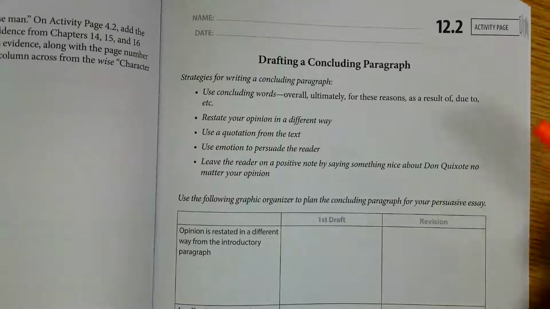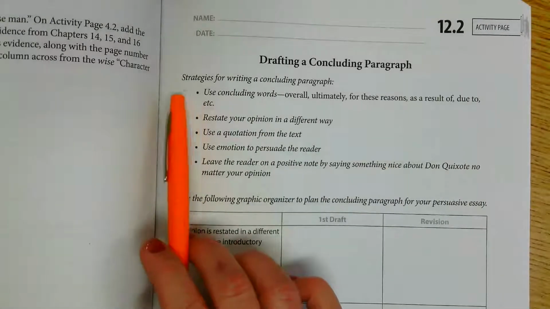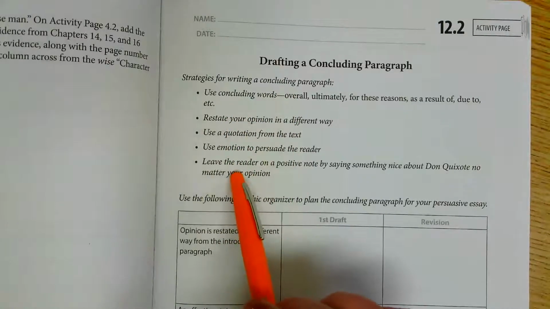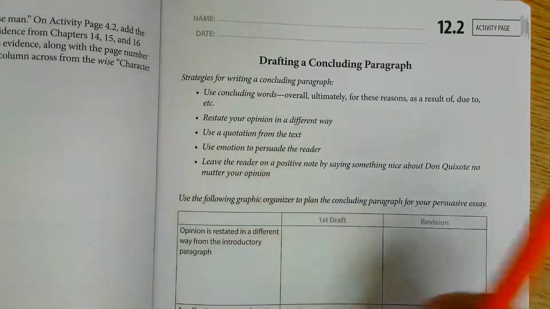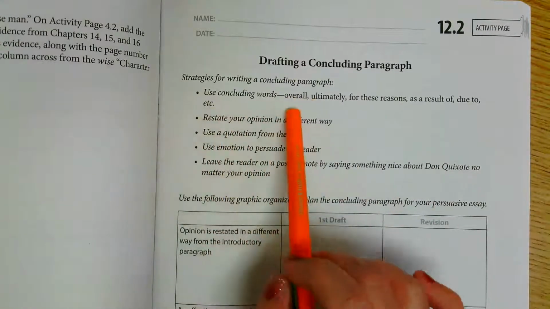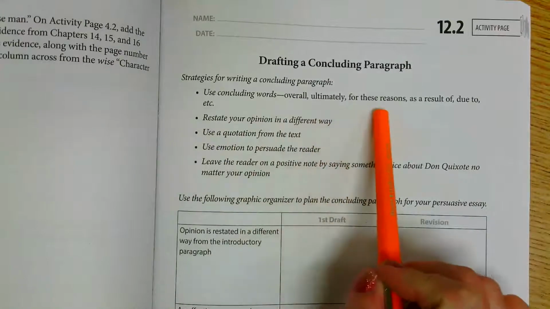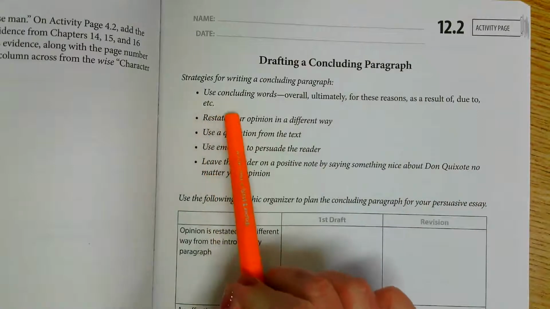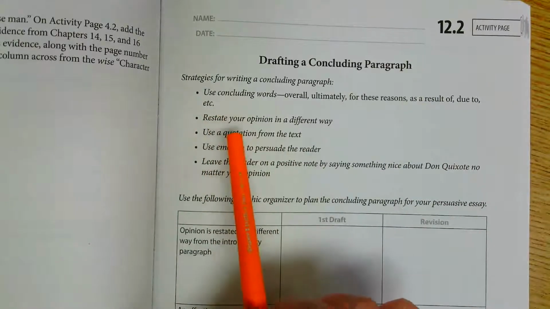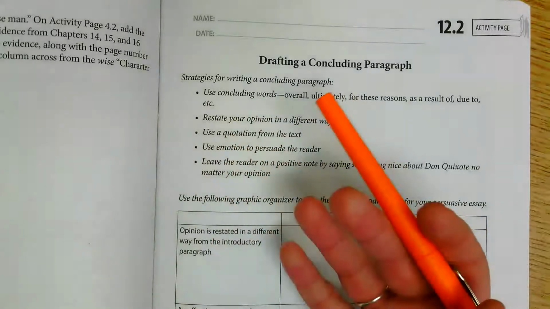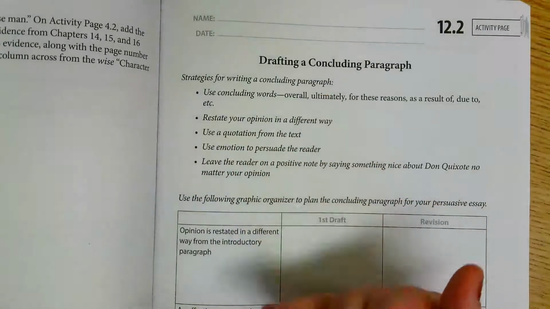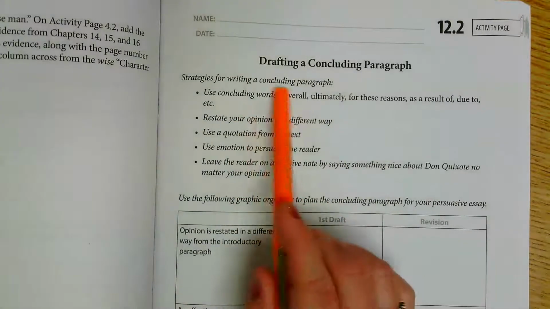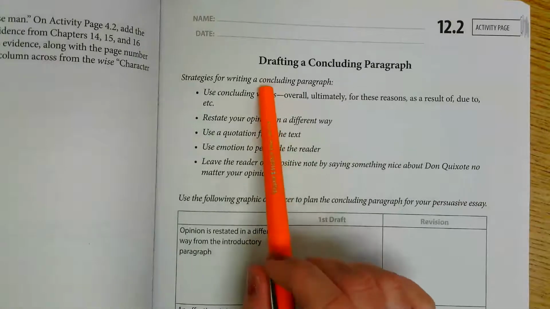So the first thing I want you to pay attention to is at the top of the chart, they're going to give you some strategies for things that you might want to include in a solid concluding paragraph. So let's just go through these. So you may want to use concluding words such as overall, ultimately, for these reasons, as a result of, due to, etc. Now think about the first time we wrote a persuasive essay. In our final paragraph, we started off with a transition of sorts, like as you can see, or it is easy to see that, or even just in conclusion. Those would be concluding words you could also use to begin your final paragraph.